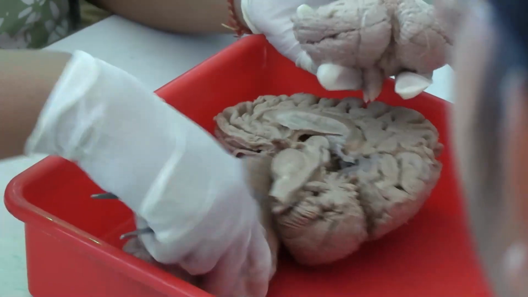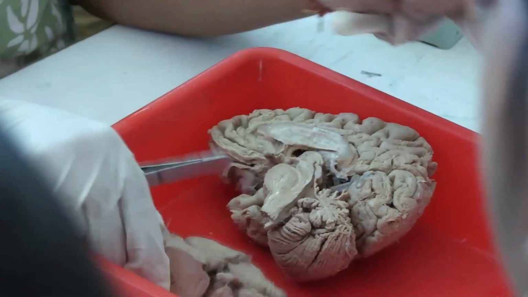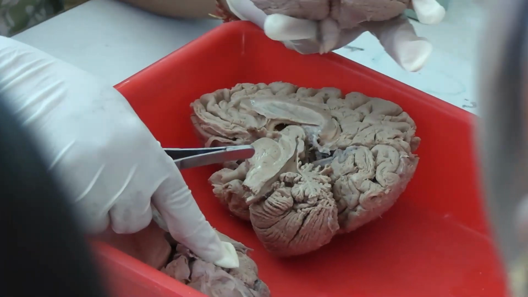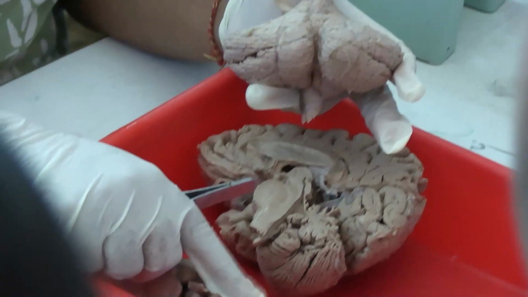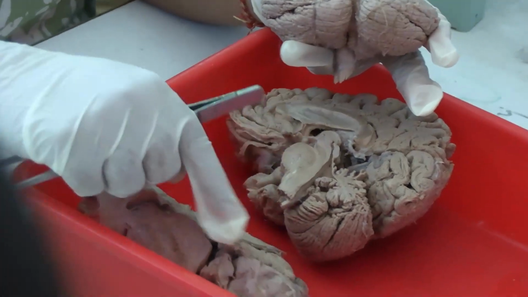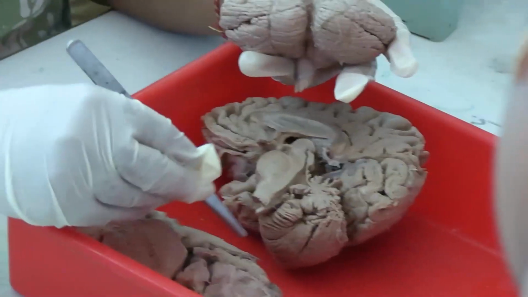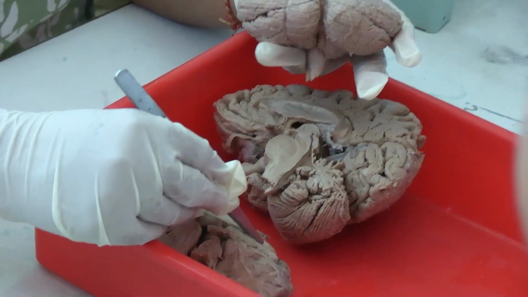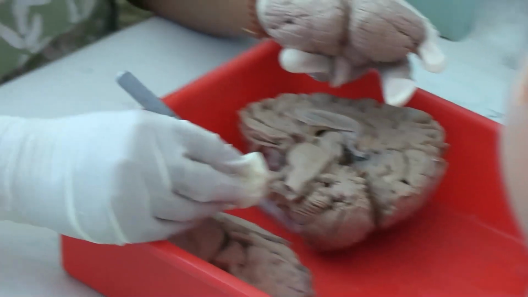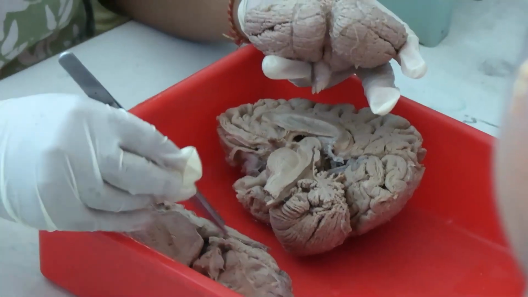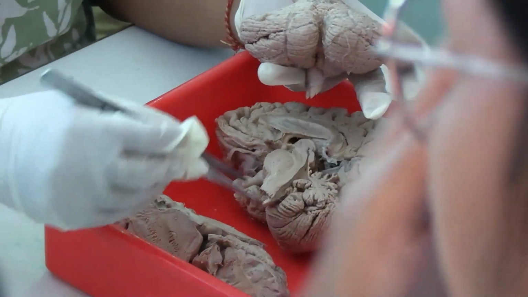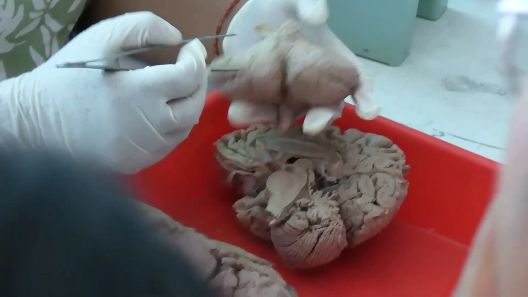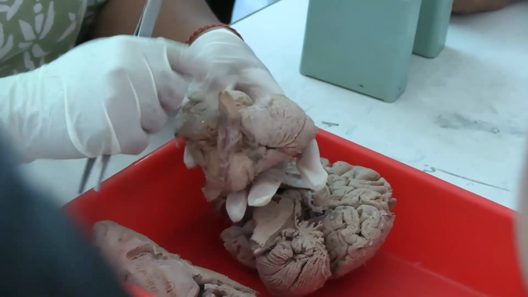This is not arbor vitae, this is a section of the vermis here. This also looks like a tree, but this is not arbor vitae. This is the cerebellar vermis. So you can determine those parts. This part will be the lingula, then central lobule, culmen, declive, like this. Pyramid, uvula, tonsil will be, this part is the tonsil, part of the hemispheres.